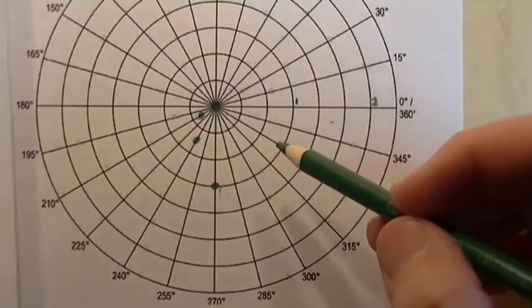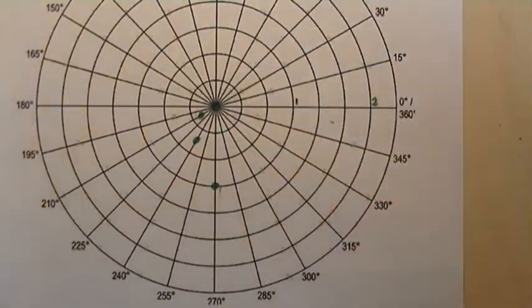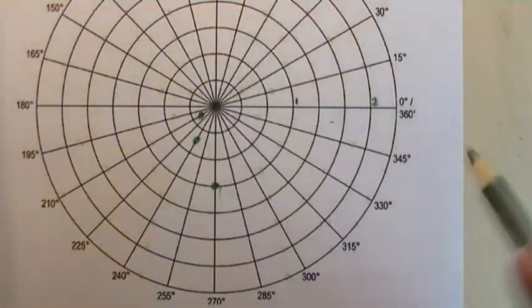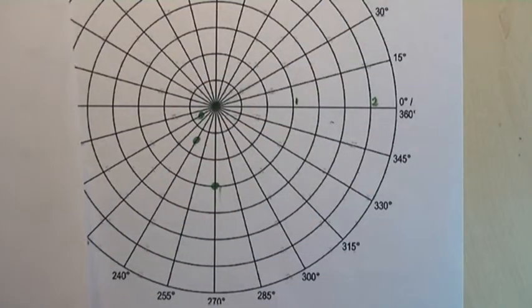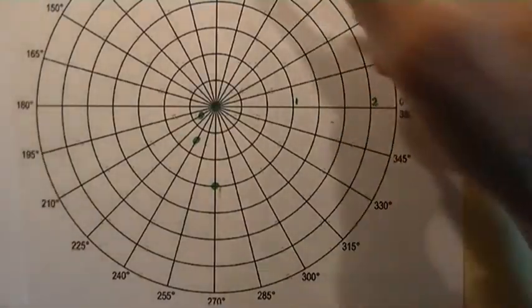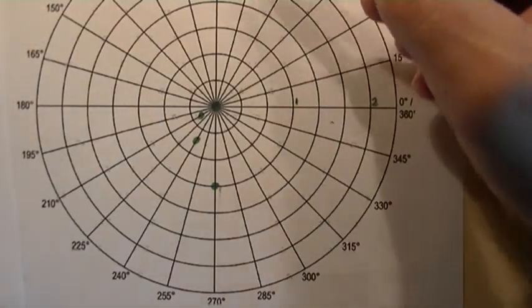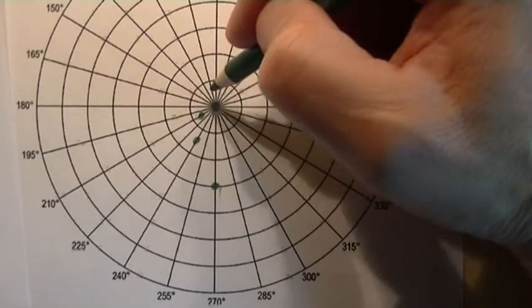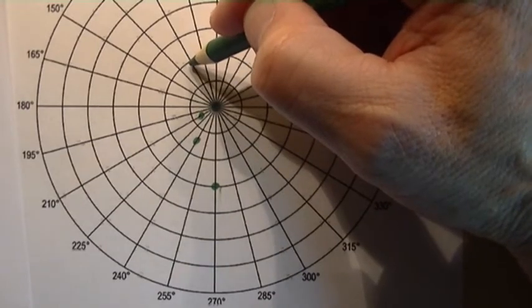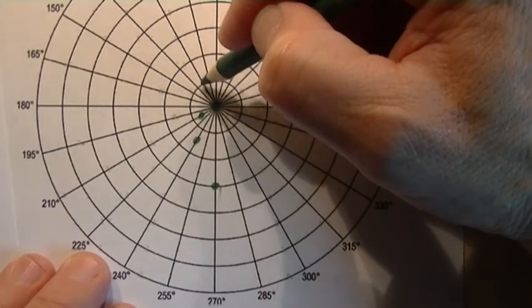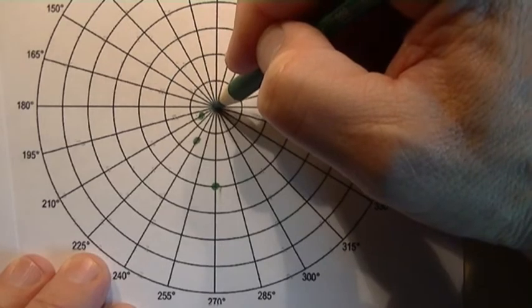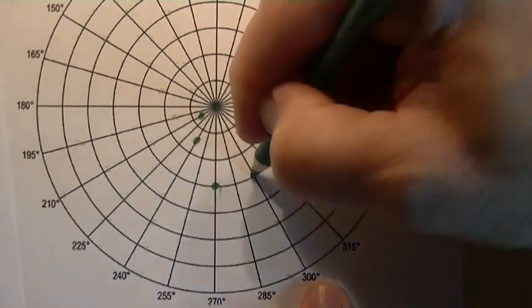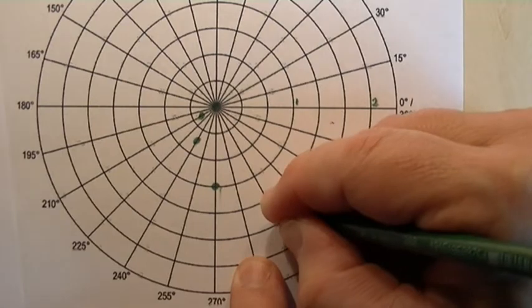We really just need to do a few more. Remember, it's symmetrical, so we can just work our way around the other way. So here we go. 120 was our next stop. So at 120, we are negative 1.5, right? So we're going to go the opposite direction. We're going to go 1, and then halfway to 2, which is right there.